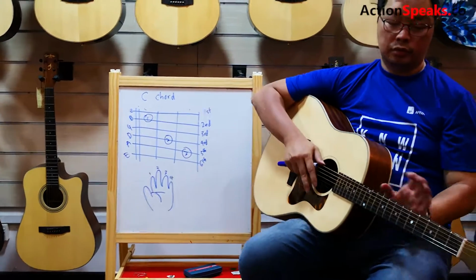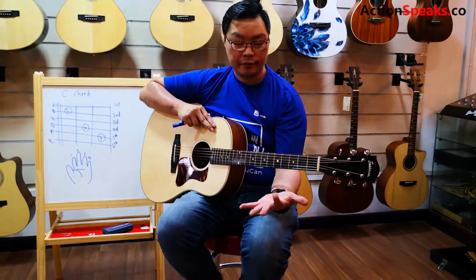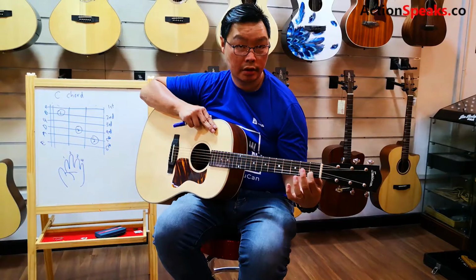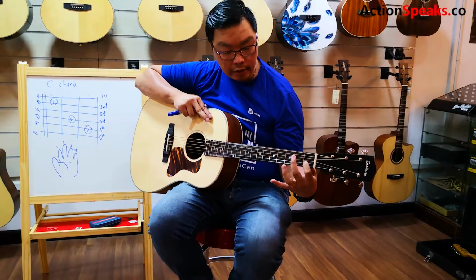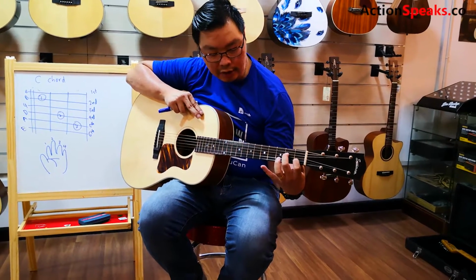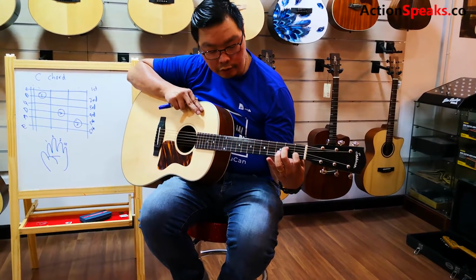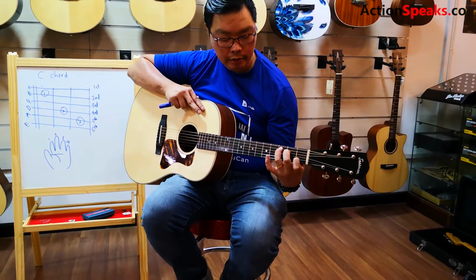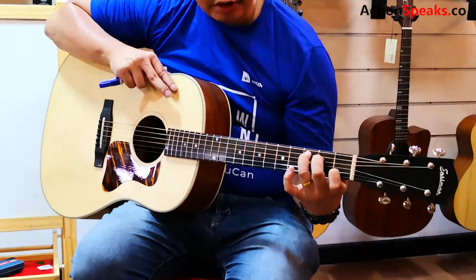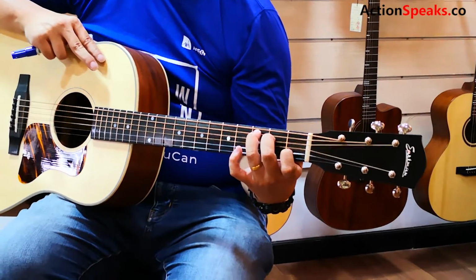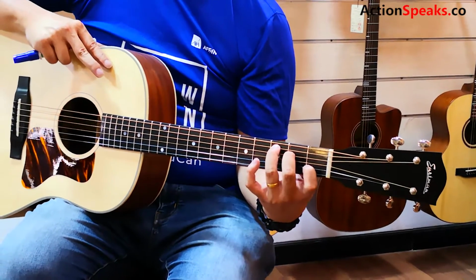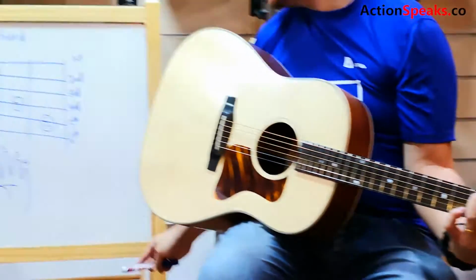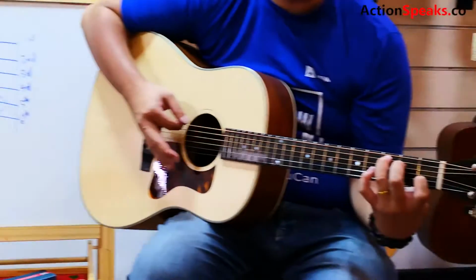So it comes to look like this. My first finger, first fret, second string. And then my middle finger, which is my second finger, goes to the 4th string, second fret. And then my 3rd finger goes to the 3rd fret and the 5th string. So this will be the C chord. Once you get it, this is how you read a C chord.